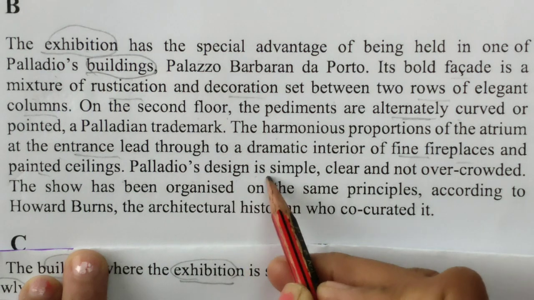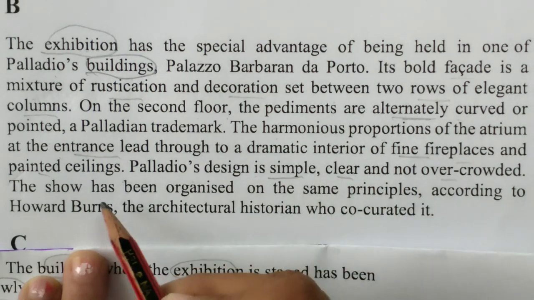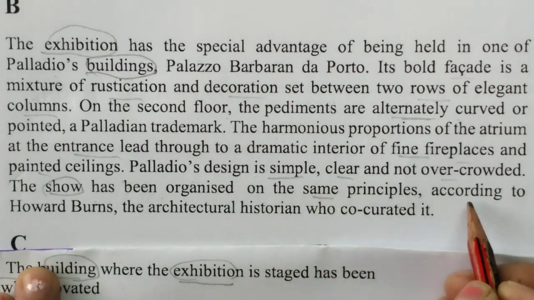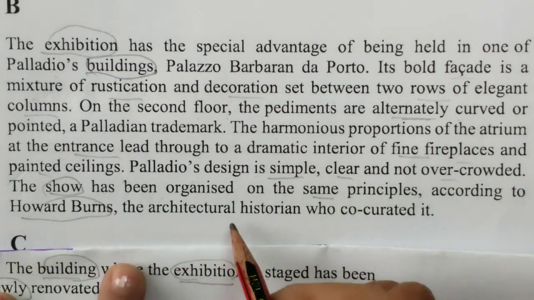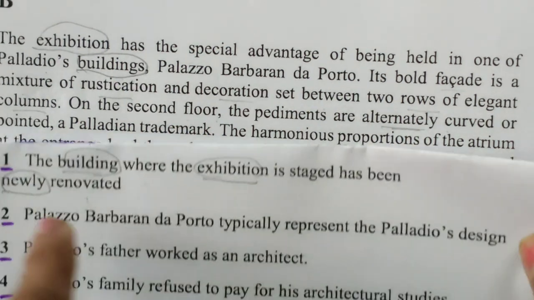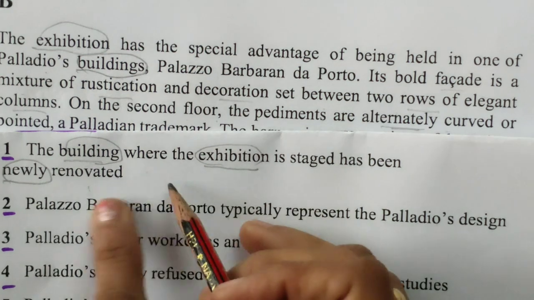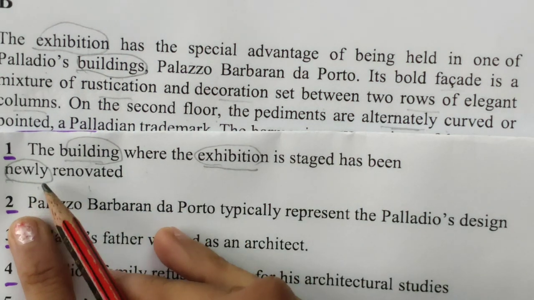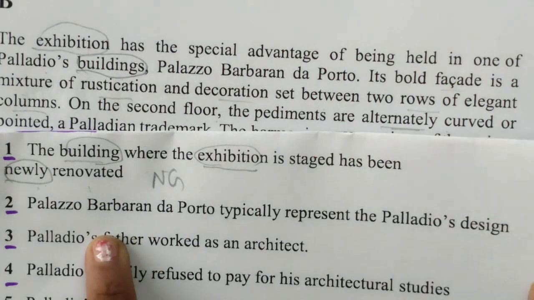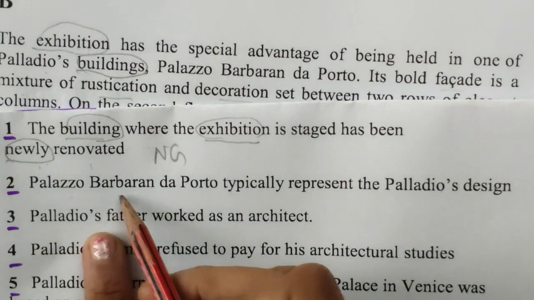So, the design is simple, clear, not overcrowded. The show has been organized on the same principles according to this person. Okay, so in this paragraph also we have got everything, building also, exhibition, but they are not talking about newly renovated, so it is not given. Okay, now second question, Palazzo, paragraph D.